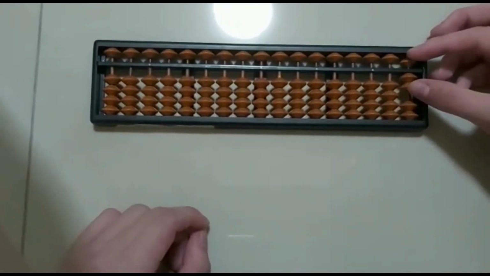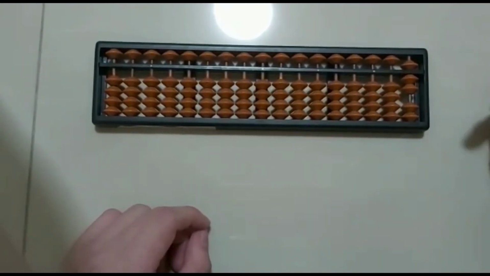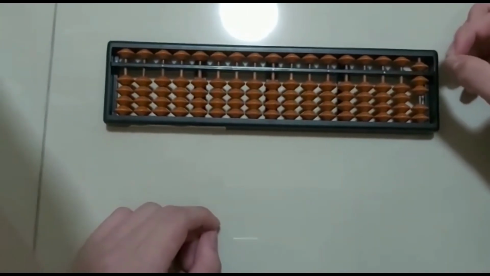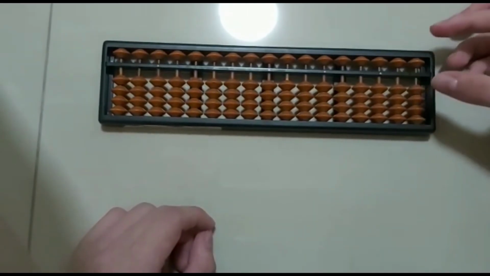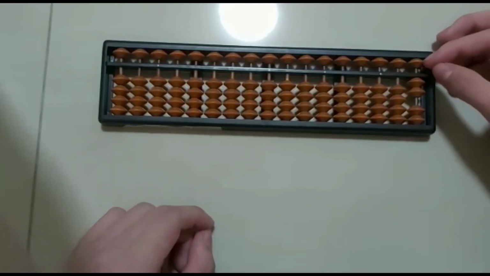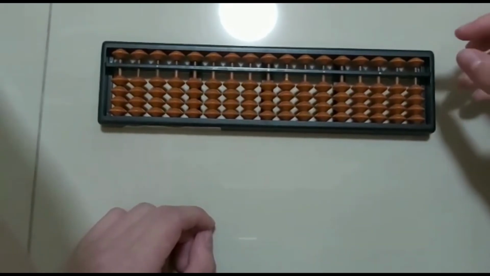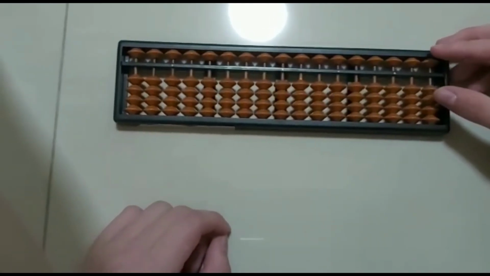Next, I have 7 minus 7. So this is a 7, I set up a 7 over here. Minus 7 involves me pushing everything apart, because 7 minus 5 minus 2 gives us a 0. So 7 minus 7 is 0.